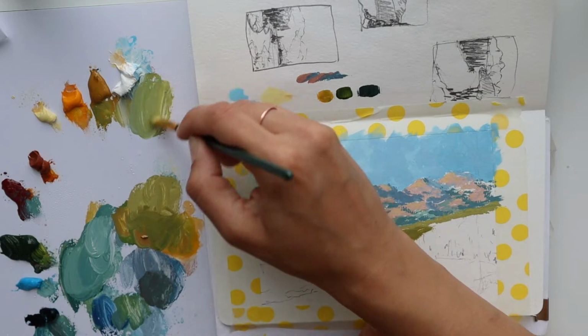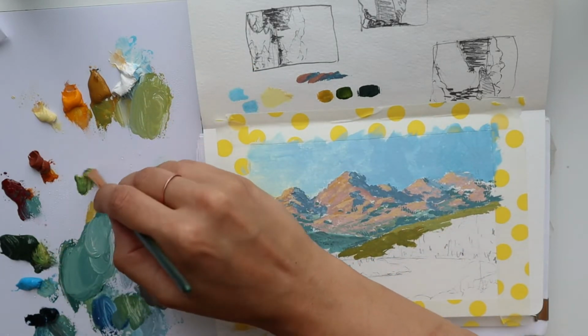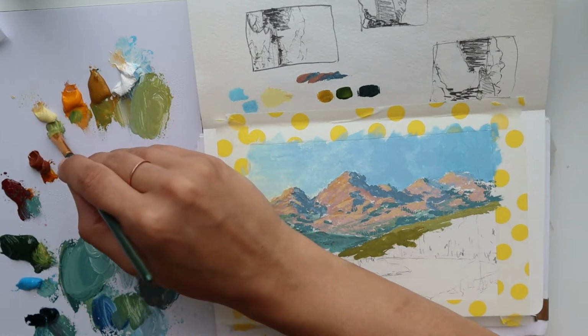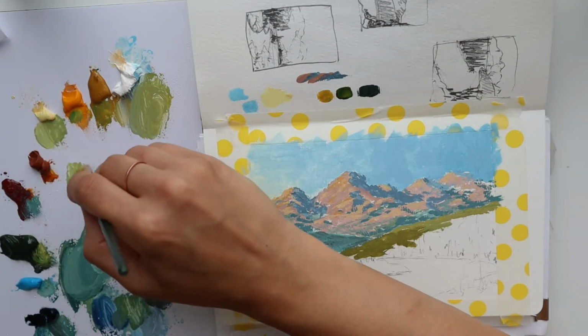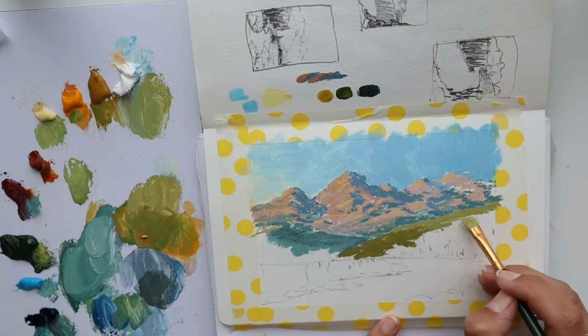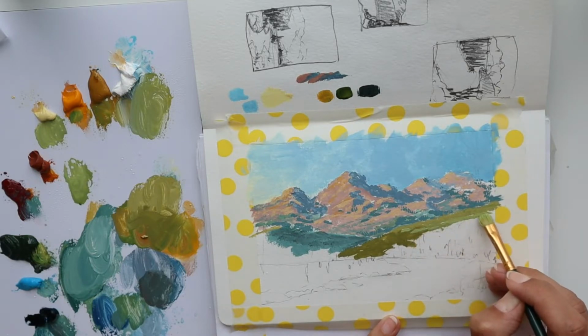And so it's always good to add some variety. I want to put some of the lighter greens in there. Maybe there's a grassy patch somewhere in there.